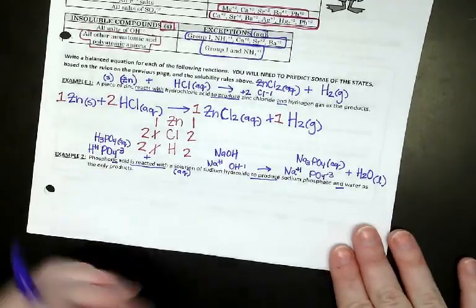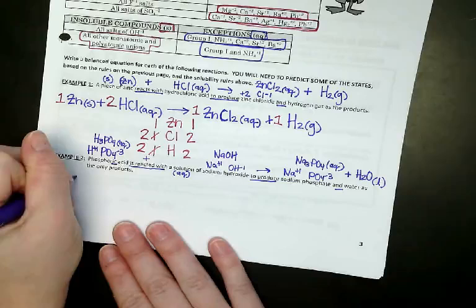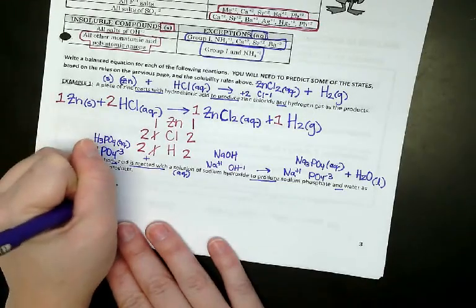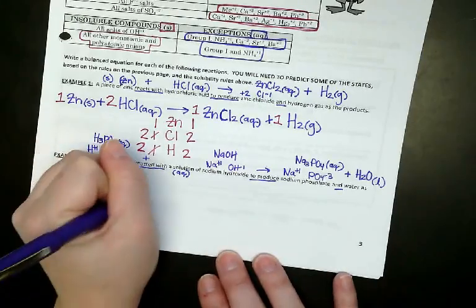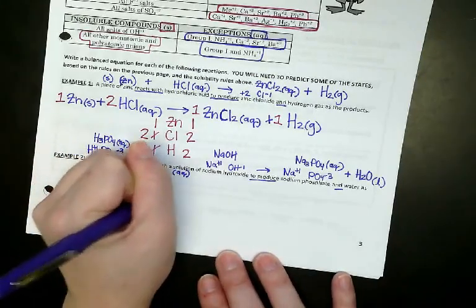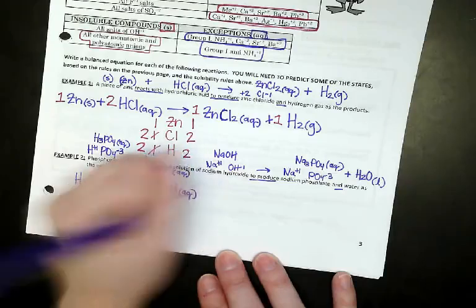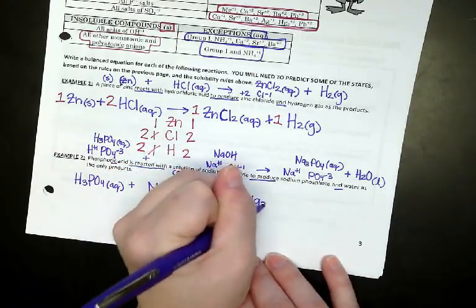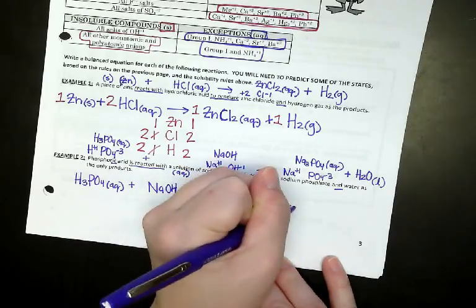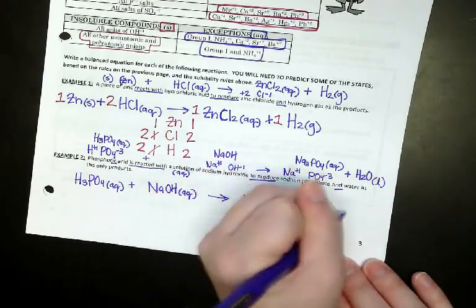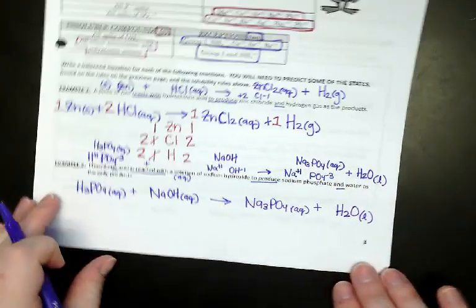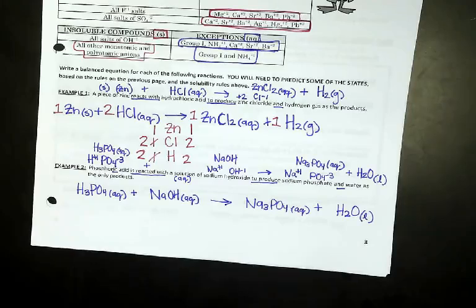H3PO4 plus sodium hydroxide, which we said was aqueous, yields sodium phosphate, which is aqueous, and water, which is a liquid. Okay? So there's our equation. Now we need to balance. So look at it. Is it balanced? Do we have the same number of each element on both sides? No. Okay, we need to balance this.